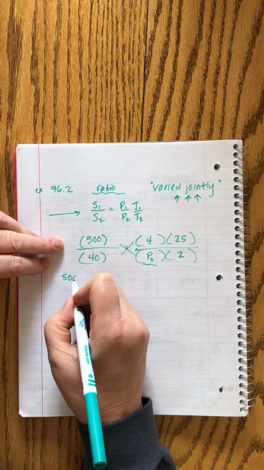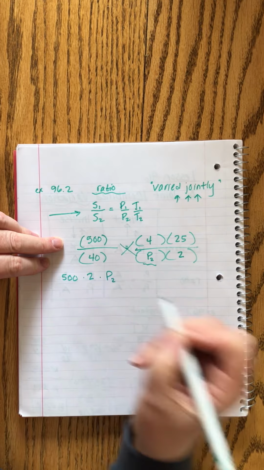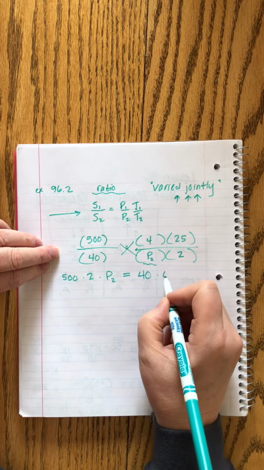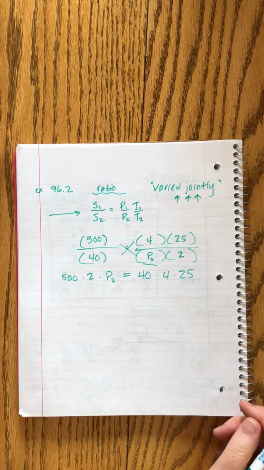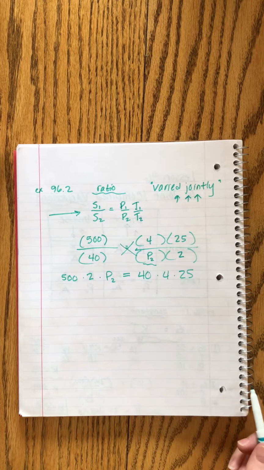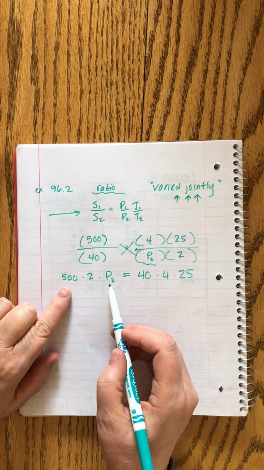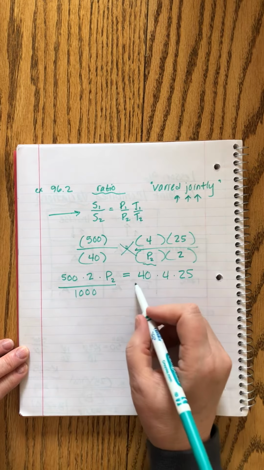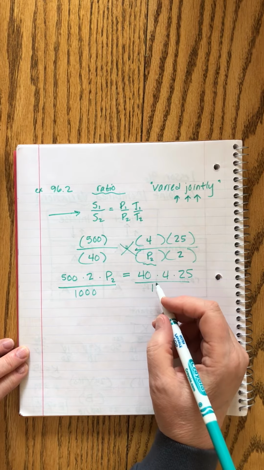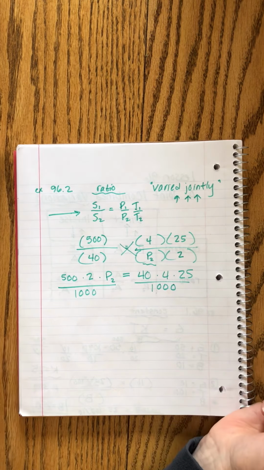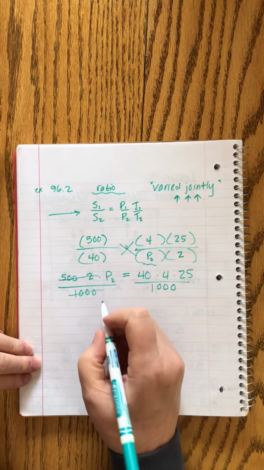Okay, so we have 500 times 2 times P2. See, I'm not multiplying them because I know we're going to be able to cancel. And then 40 times 4 times 25. Okay? So that is where we're at so far. By cross multiplying, we got that. Now, I want this to be P2 by itself. So I'm going to divide by 1,000 because I know that equals 1,000. Okay? So this is all gone.